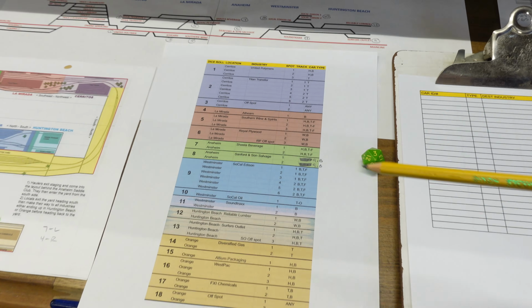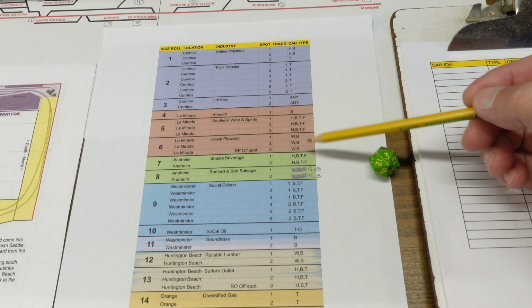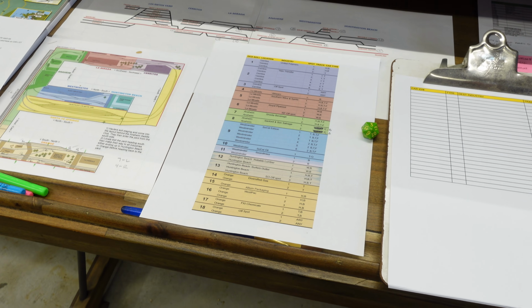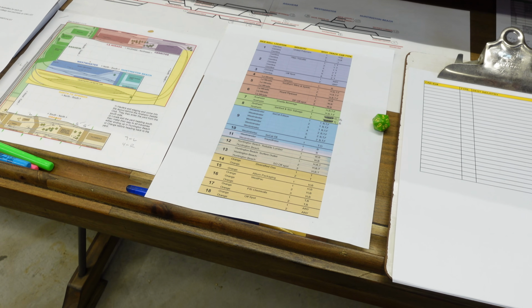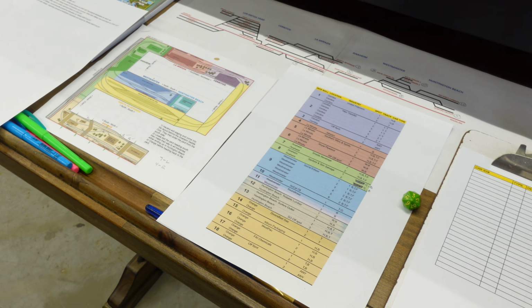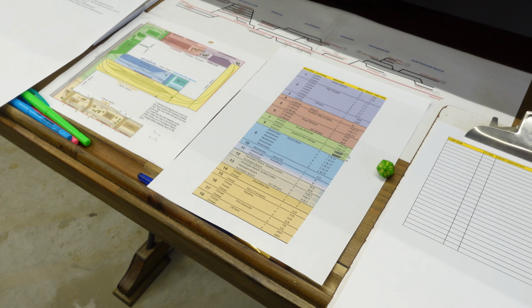I'm going to keep it simple over here, except I did have to divide up my tank cars, because we have different types of tank cars. You have food grade tank cars, or chemical tank cars, or oil tank cars. So I did make that distinction in my reasoning here.